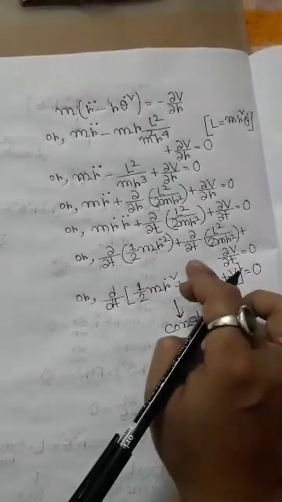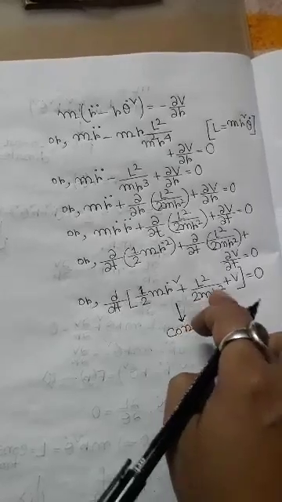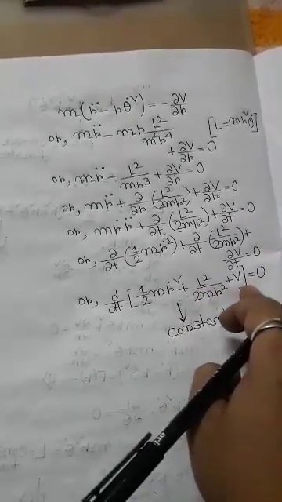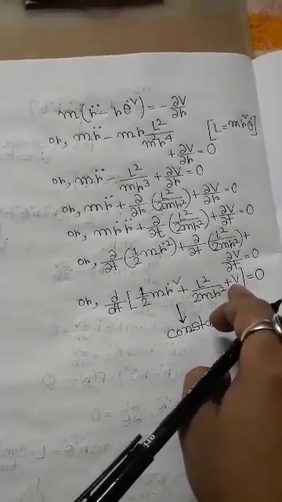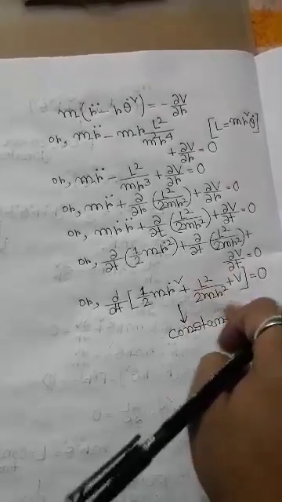So this term is constant, and it is nothing but the total energy. This term represents the total energy of the particle in a central force field. The first term represents the kinetic energy, the second term represents the centrifugal potential energy, and the third term represents the ordinary potential energy, and these two terms together are the total potential energy.